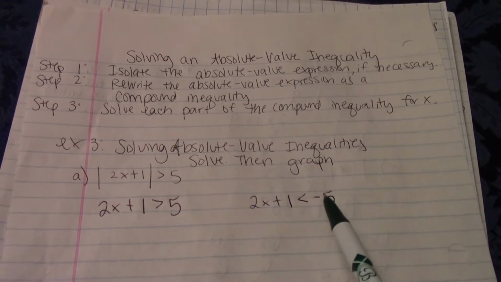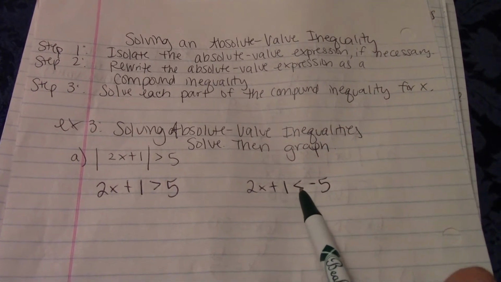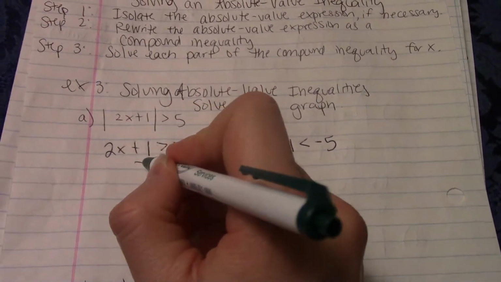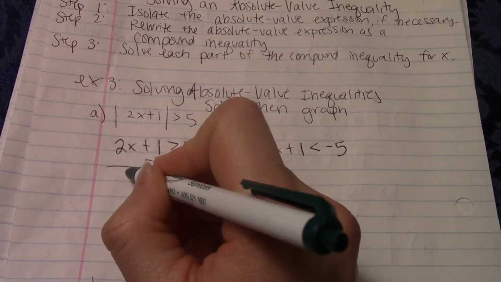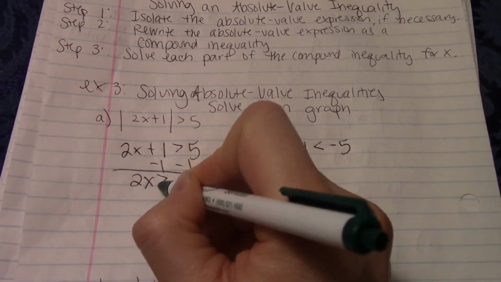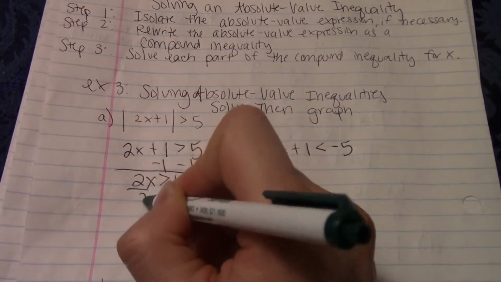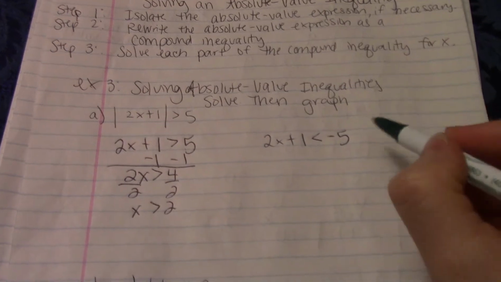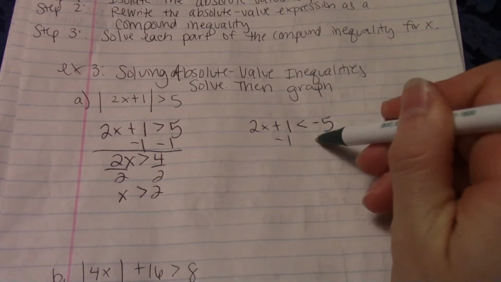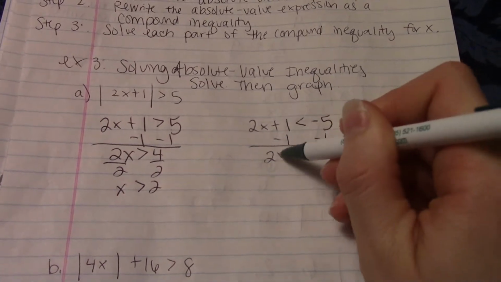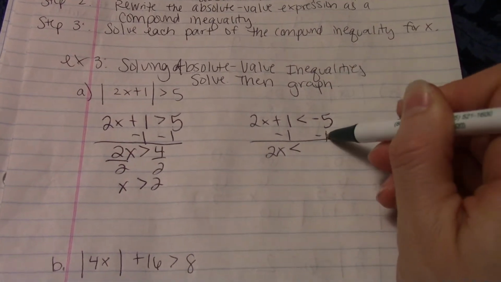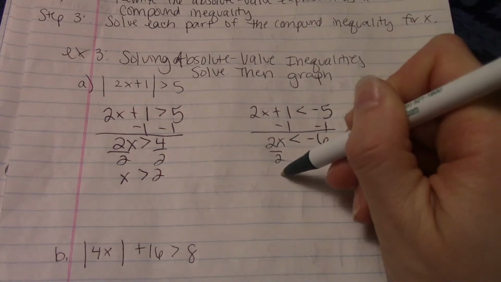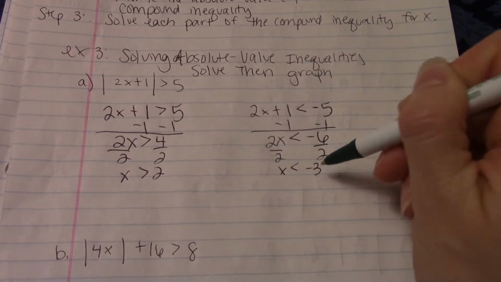When you switch to be a negative, you have to switch the sign as well. So you need to solve both. Over here we need to minus 1 because it's the one that doesn't touch the x. So 2x is greater than 5 minus 1 is 4. Divide by 2. X is greater than 2. Over here, same thing. We have to minus 1. So 2x less than negative 5 minus 1, though, is negative 6. Still divided by 2. So x is less than negative 3.